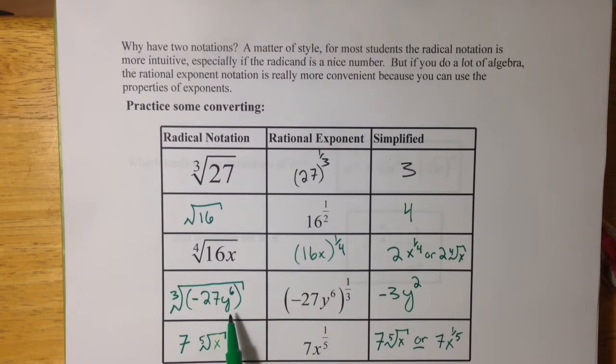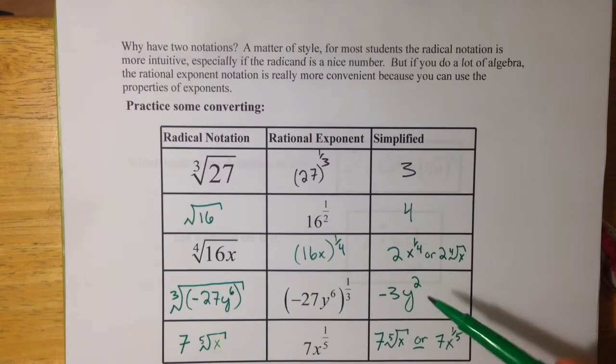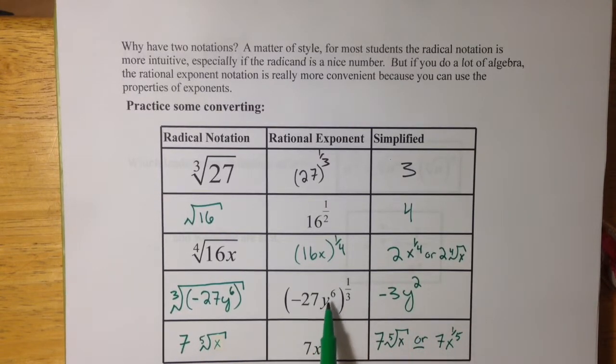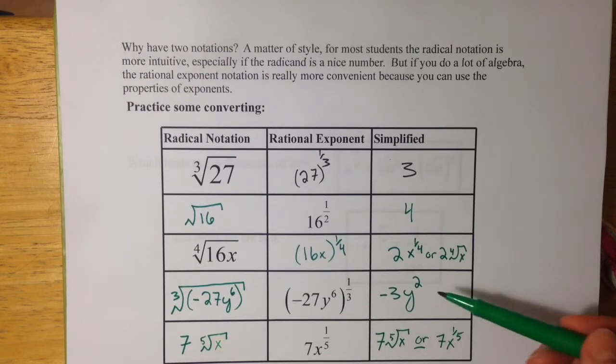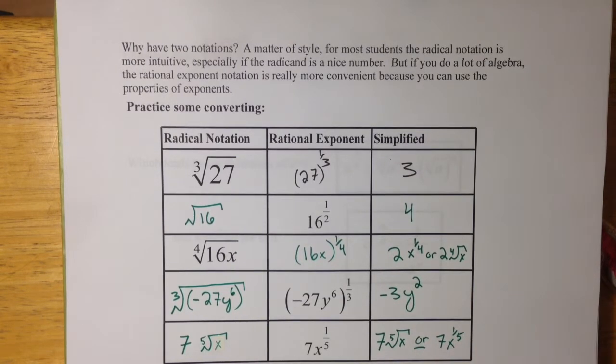And what times itself 3 times is y to the 6th? That would be y squared. Now notice over here, if I think of it as a power to a power, y to the 6th to the 1/3 power, I could multiply those two powers. 6 multiplied by 1/3 is 2. That's not a coincidence. That'll work out every time.